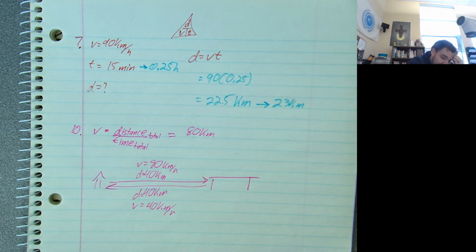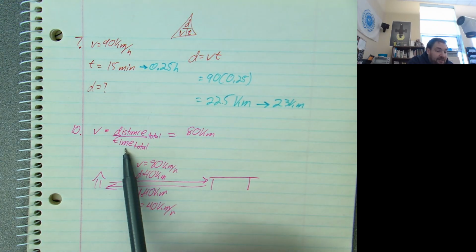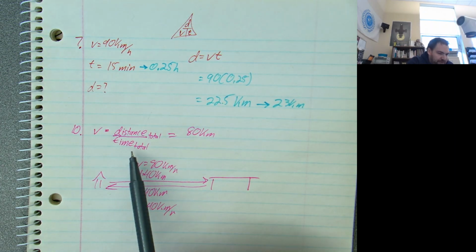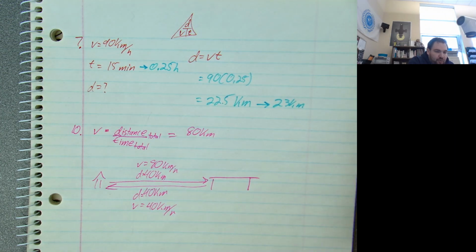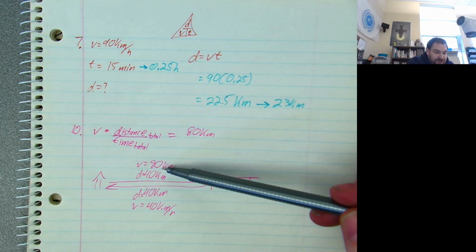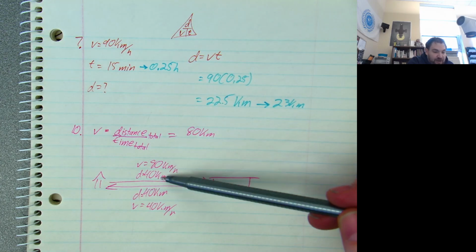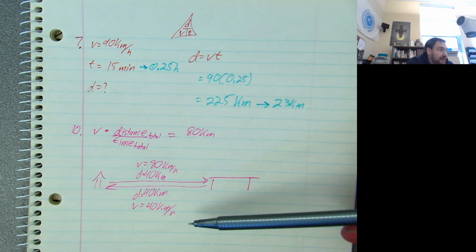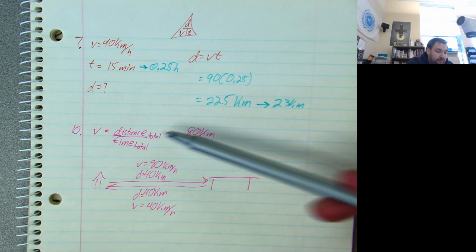And we're asked to find the time. We need the total time. To find average speed for the entire trip, I need the time it takes to do the entire trip. So we're going to need to use the speeds and the distances for each one of these, there and back, to find the time for each, add them together, and then plug them into this.